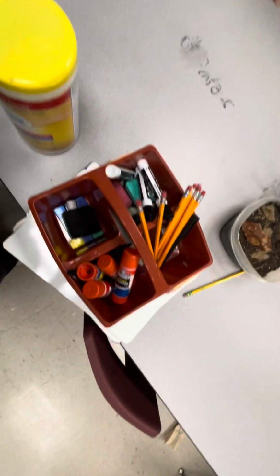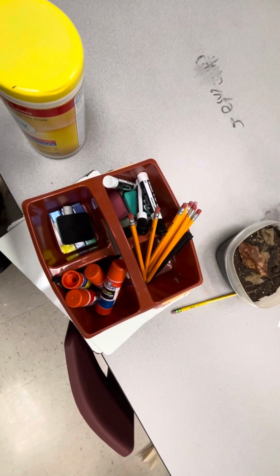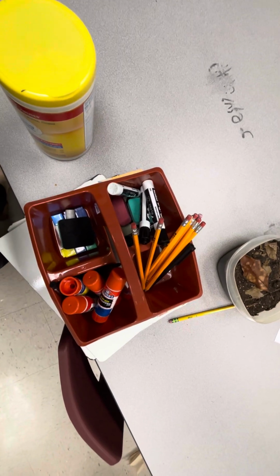Are flies attracted to this? Do you think flies would be attracted to it? Yeah, because the fly keeps flying. Oh, really? There's a fly in the room? Yeah. Interesting. There's two flies.